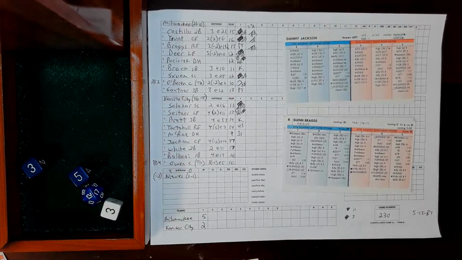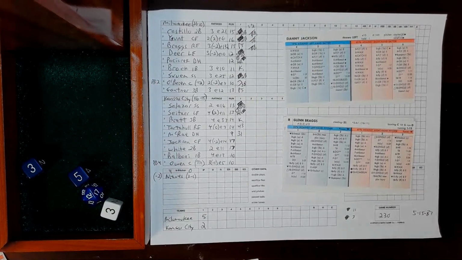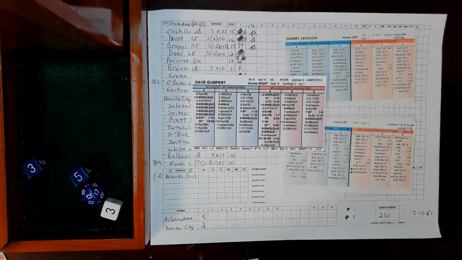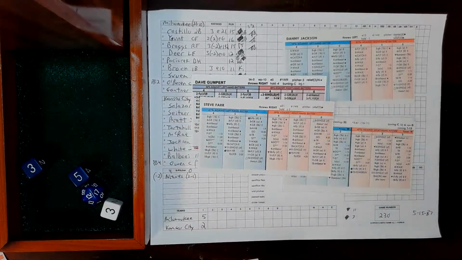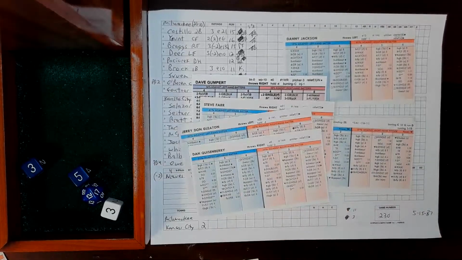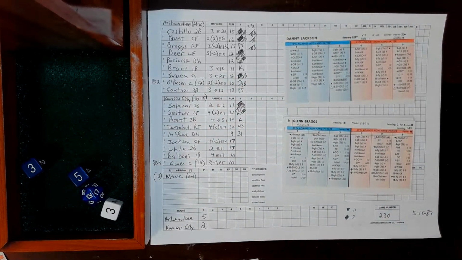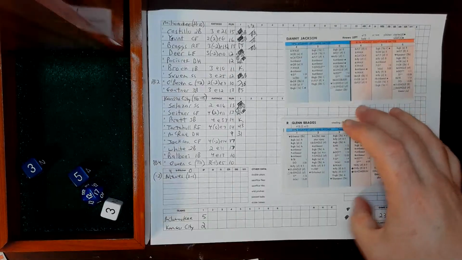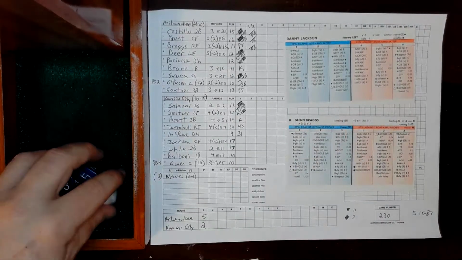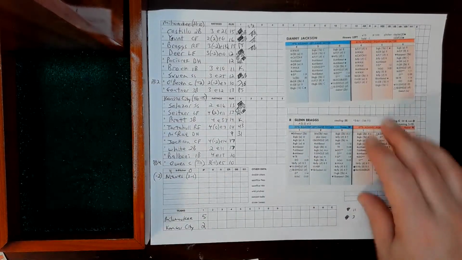Problem is the Royals only have 4 active relievers in their bullpen. I guess they got 2 long guys that can go multiple innings. Dave Gumpert and Steve Farr can each go 3 innings. They also have Don Gleaton and Quisenberry. So Dave Gumpert is loosening in their bullpen right now because he may be called upon earlier than expected.